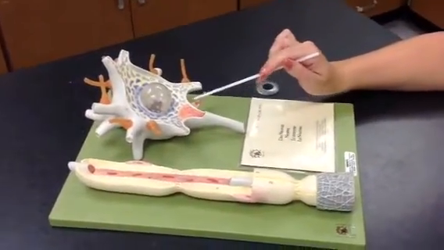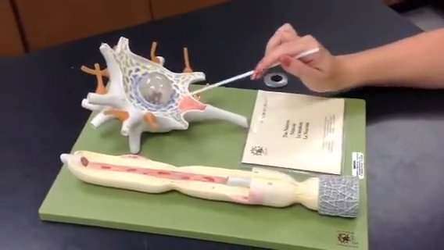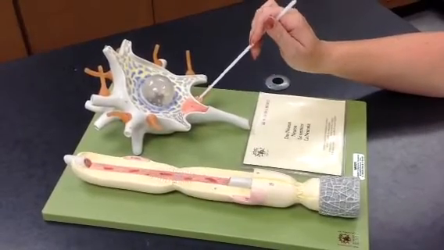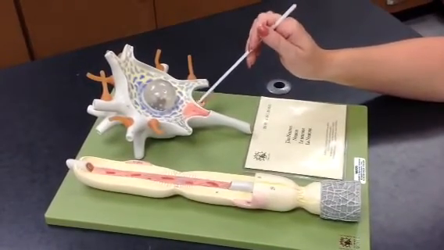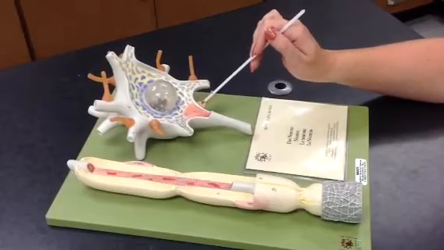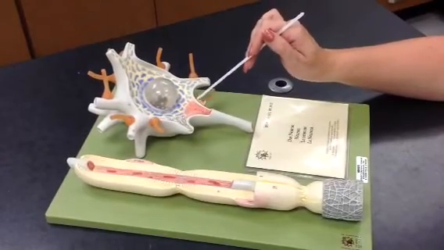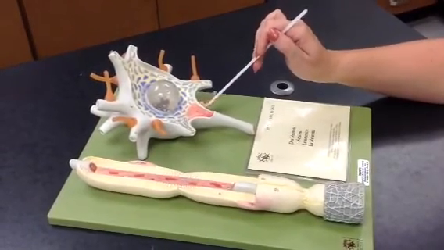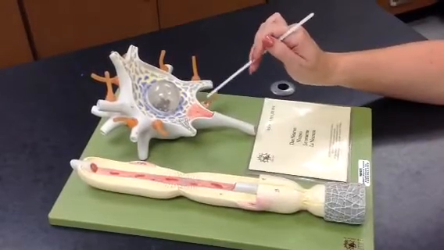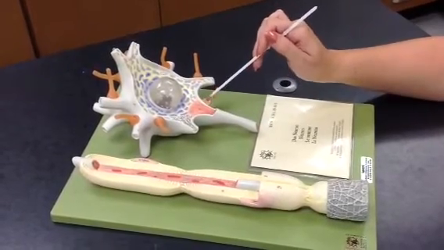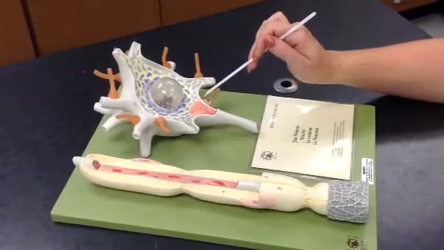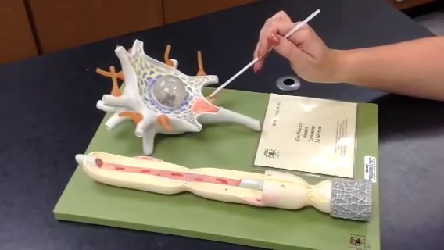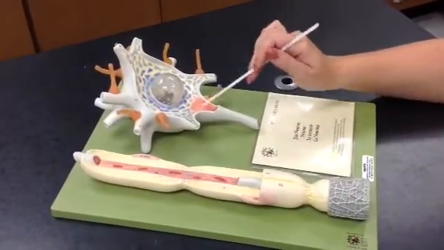So here we would have a little synapse where you have the axon terminal of one neuron passing its information to the next neuron. You see it looks very similar to what you learned in your sliding filament theory and your neuromuscular junction, that same axon terminal, but since it's from a neuron to a neuron, this is a synapse. So we see that axon terminal coming in here.